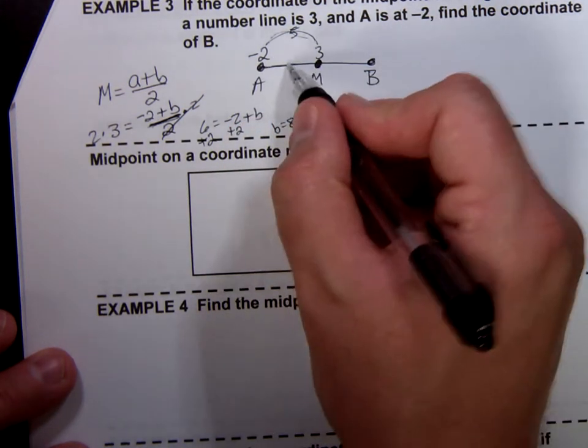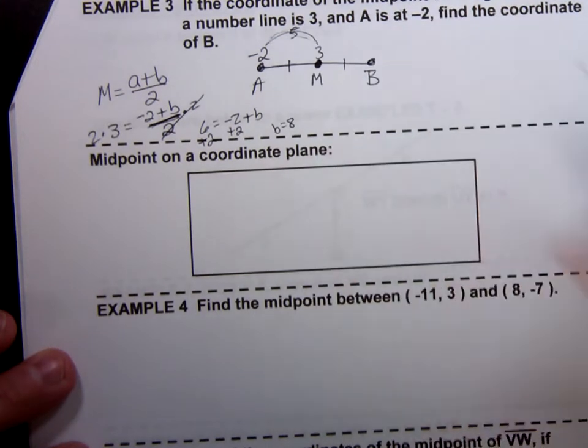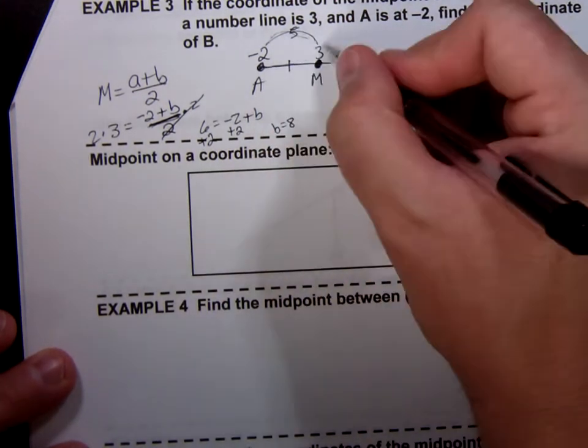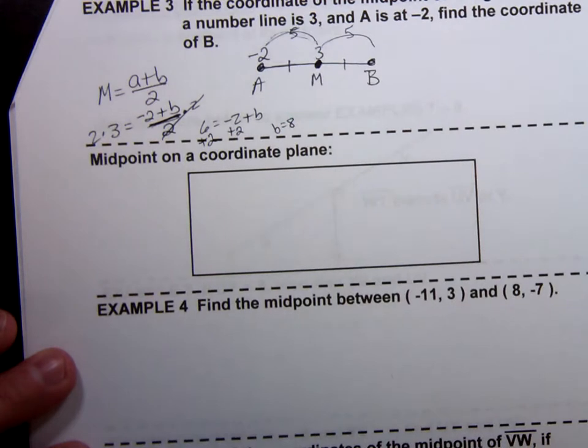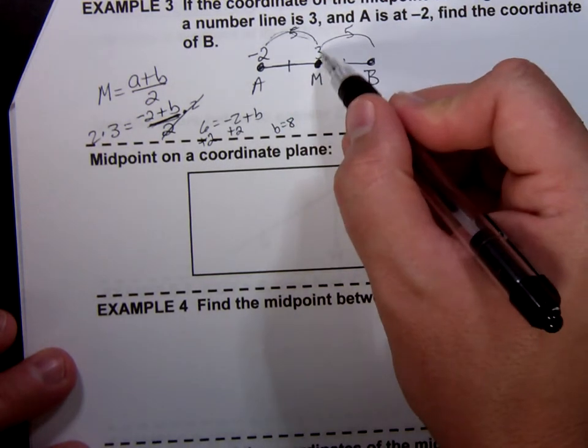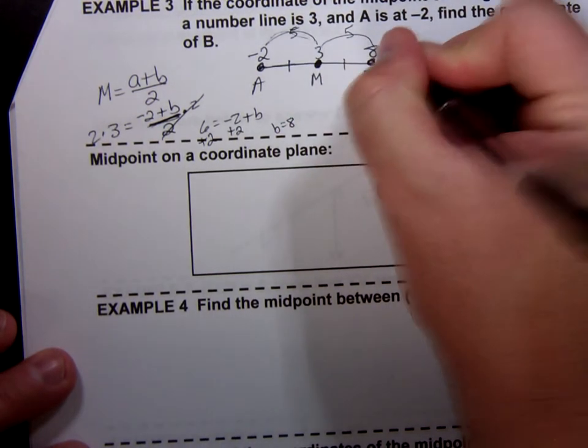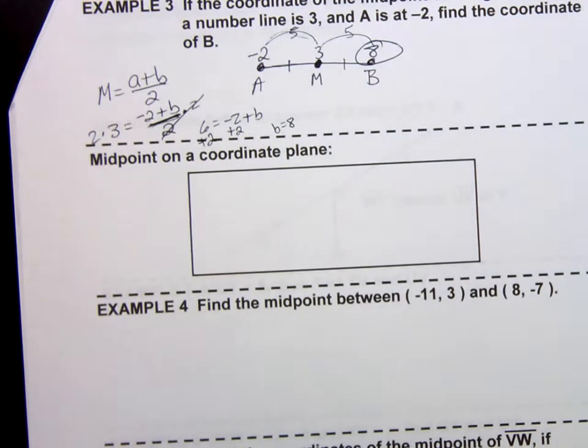Well, remember, if m is the midpoint, these segments are supposed to be congruent. So if this is 5, this has to be 5 also. So if I start at 3 and I go up 5, where am I going to be? I'm going to be at 8. So the coordinate of b is 8.